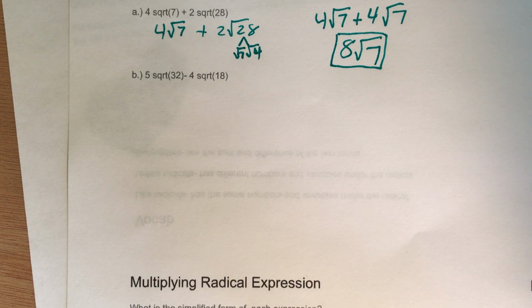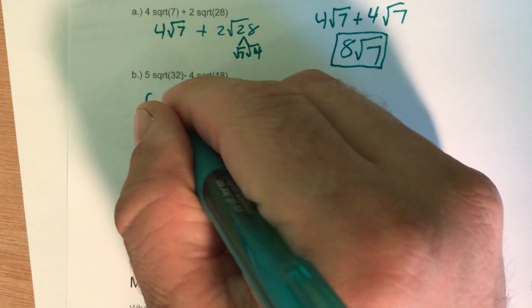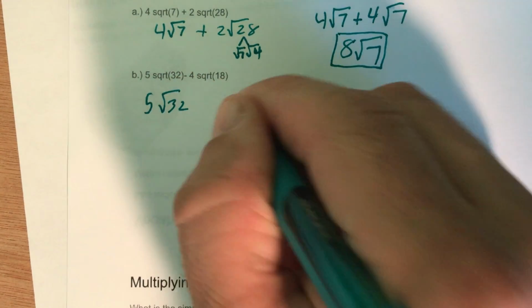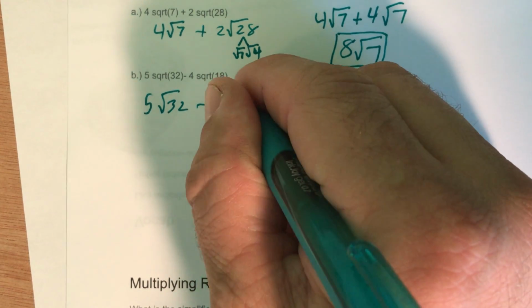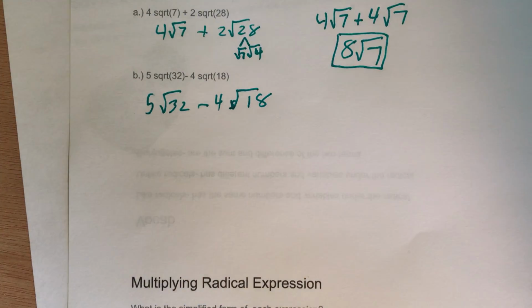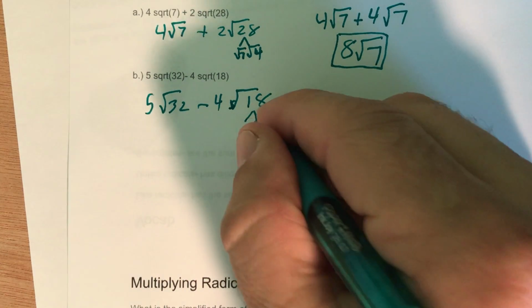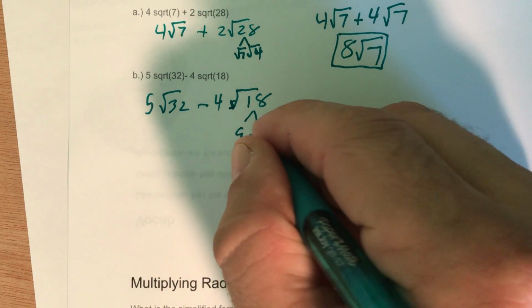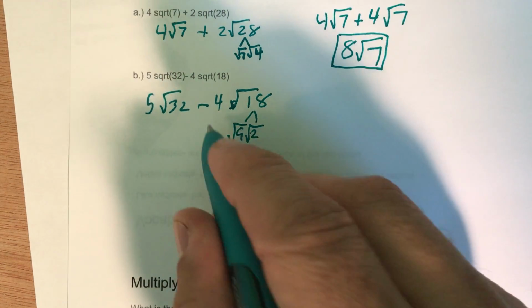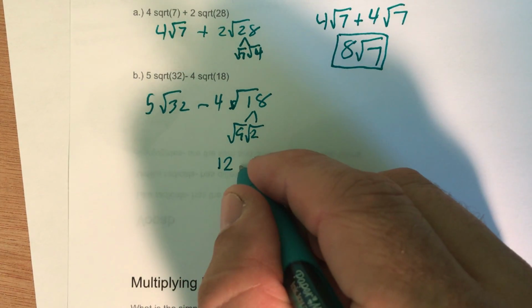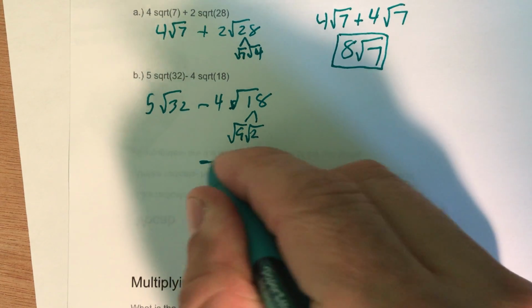Okay. B is 5 square root 32 minus 4 square root 18. Well, 18, like last section, we could break that down into 9 and 2, multiplying them together. 9 would give us 3. 3 times 4 gives us 12 square root 2, negative.